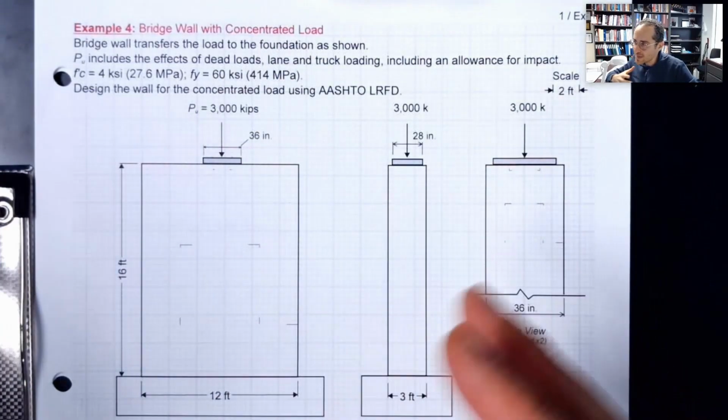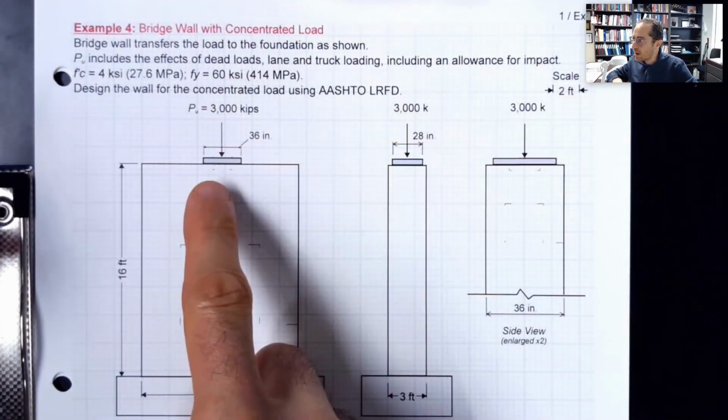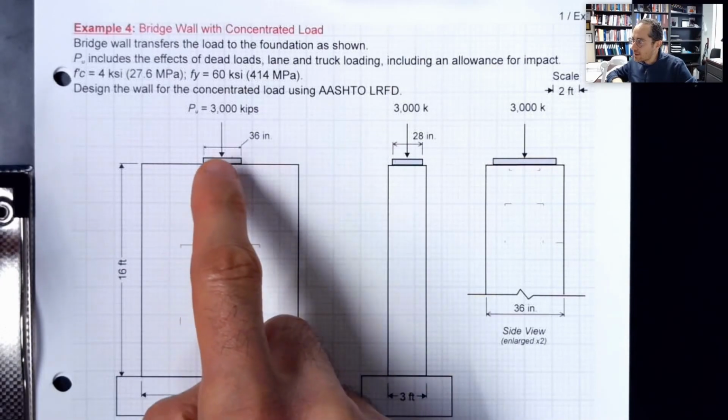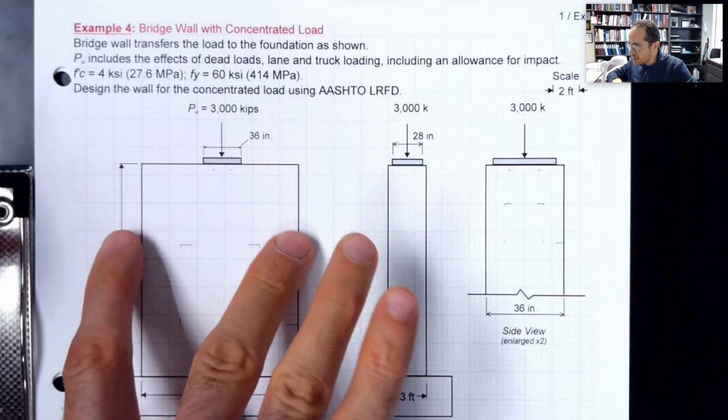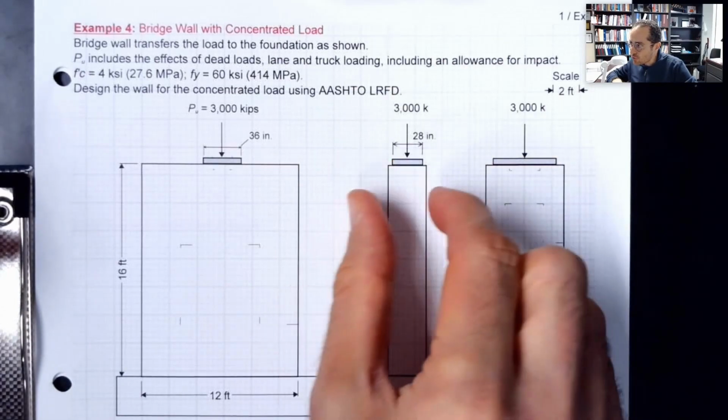So it has a three-dimensional strut-and-tie, meaning that you do two-dimensional models. I'm going to be looking at how the force spreads in the elevation, but also I'm going to be looking at how it spreads through the thickness.